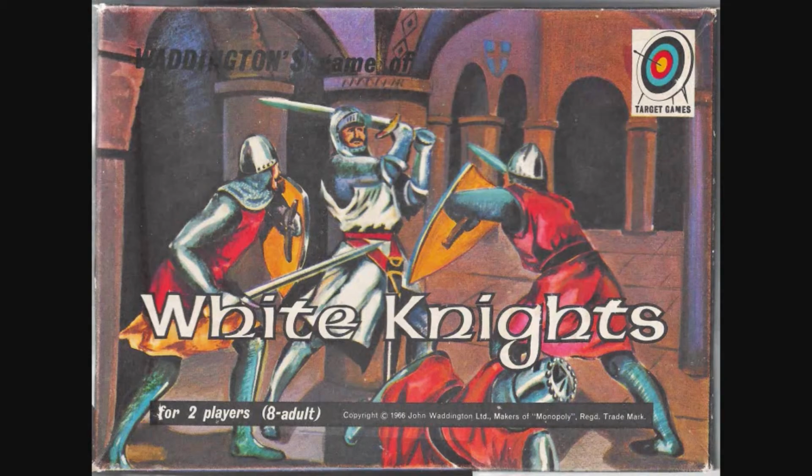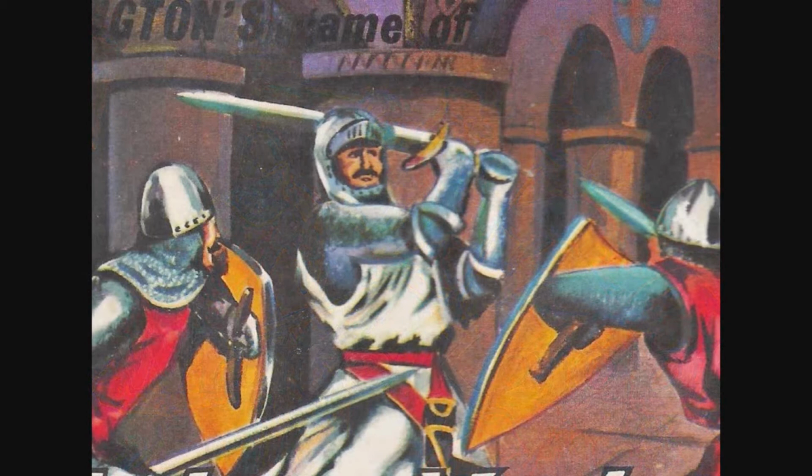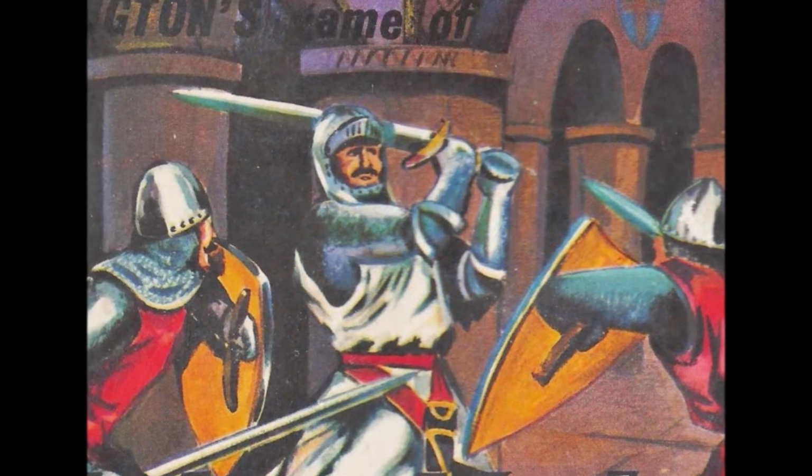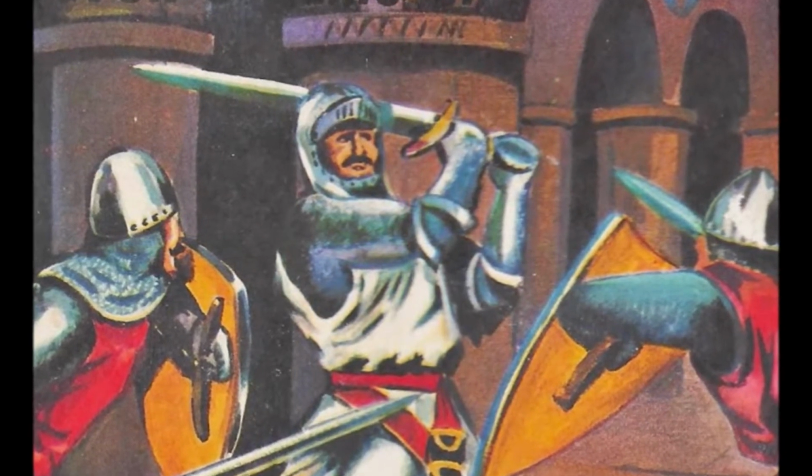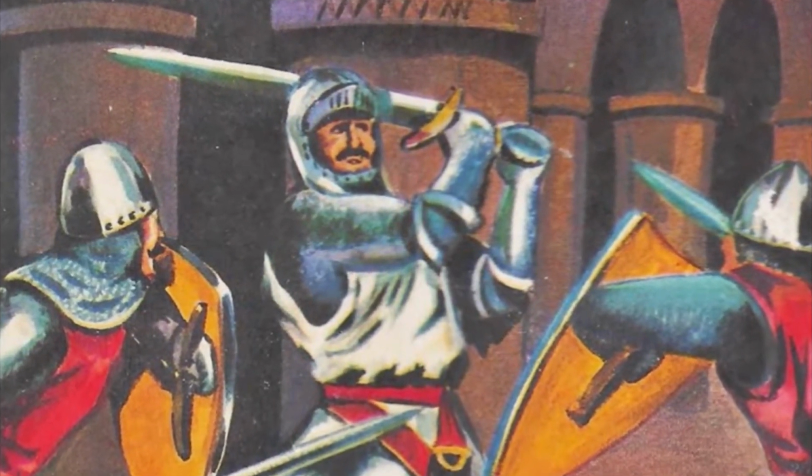If a knight is moved adjacent to an enemy knight, he attacks him. Combat is resolved using the dice, with white knights adding 2 extra points to their dice roll, as they are deemed physically stronger.